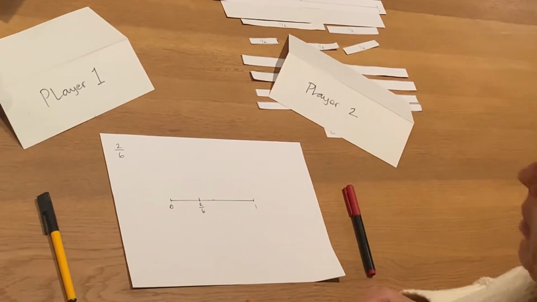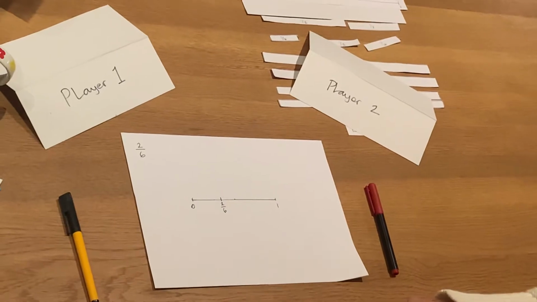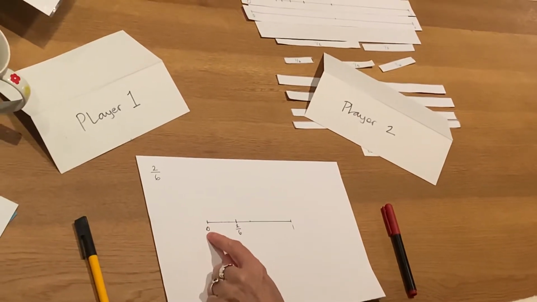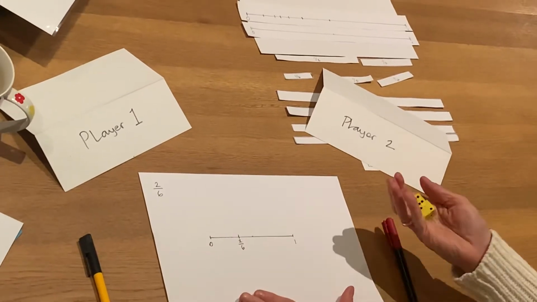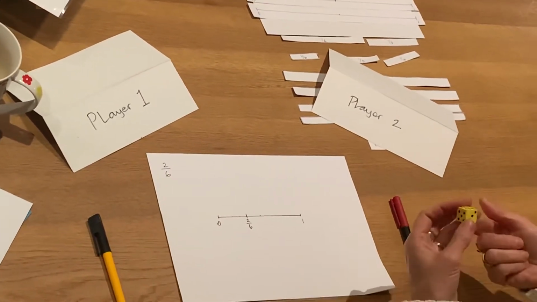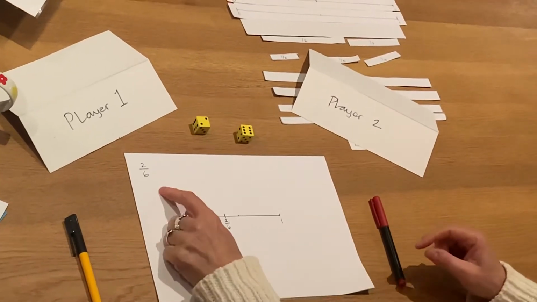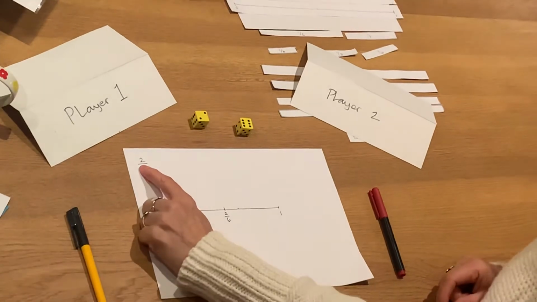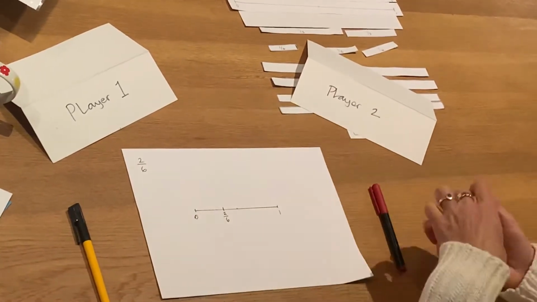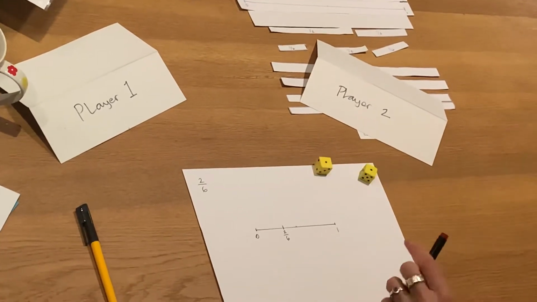This is a game for 2 players, placing proper fractions, non-unit fractions, onto a number line. So first of all, you need to draw a number line from 0 to 1. Player 1 has already rolled. When you roll, player 1 rolled and they got a 2 and a 6. So the rule with the game is that you put the smaller number as your numerator and the bigger number as the denominator. So now it's player 2's turn, and they use a different coloured pen and they roll.